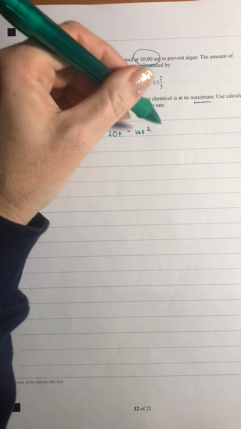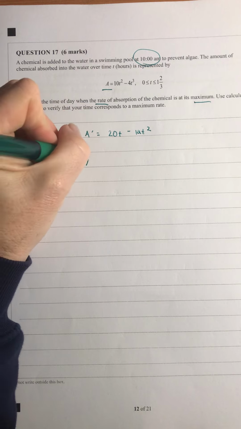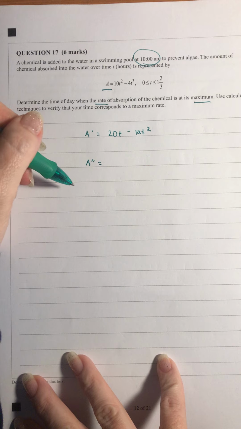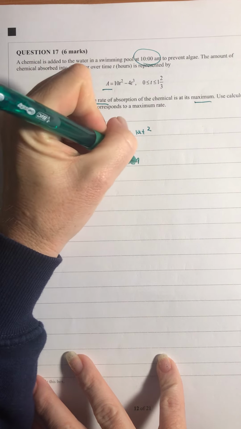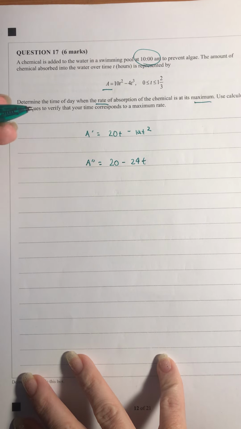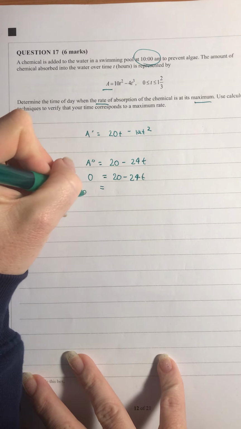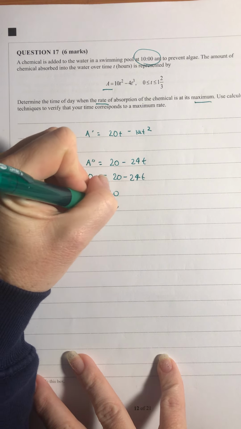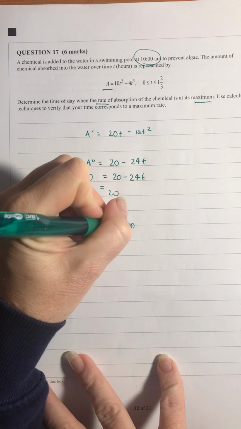Now we want to know when this equation is at a maximum. So we need to do the derivative of that again to find out when the rate is at a maximum. So when we do the derivative again, we get 20 minus 24t. And when the rate is at a maximum, that will be equal to 0. So 24t is equal to 20. So our t is 20 on 24, which we can simplify to 5 over 6 hours.